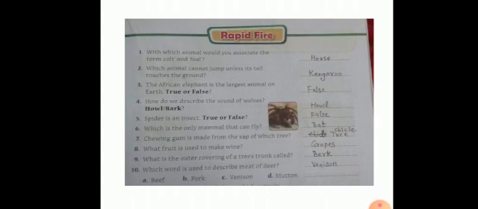Which is the only mammal that can fly? So your answer is bat. Bat is a small animal like a mouse with wings which flies and hunts only at night. Okay. Next. Seventh one. Chewing gum is made from the sap of which tree?